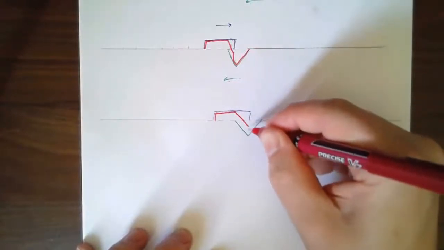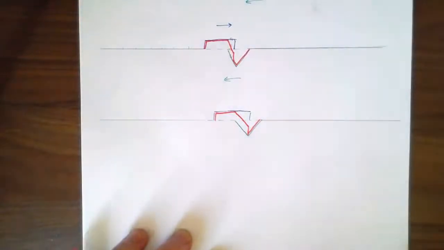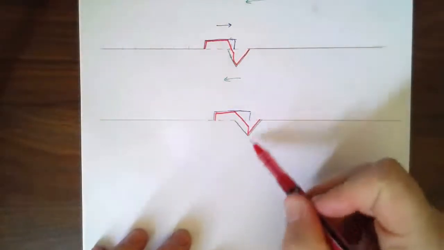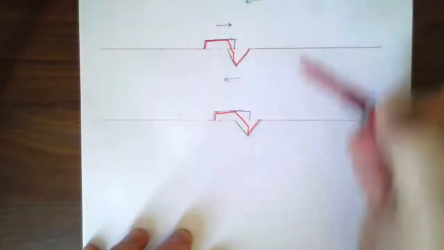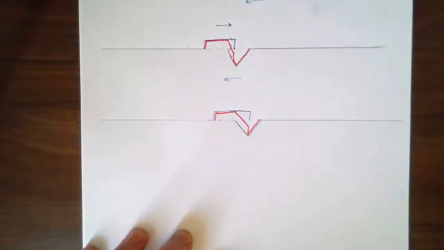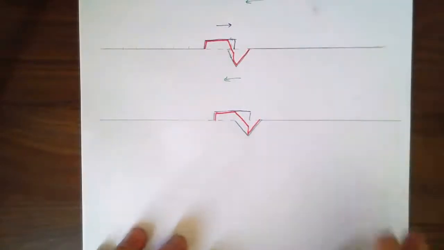Then the blue one stops. So now it's just the green one again. The shape of the string would, for an instant, look like this. Again, these very hard corners, of course, are unrealistic. If you actually try to do this on a string, you probably have more rounded shapes. But the principle is the same.